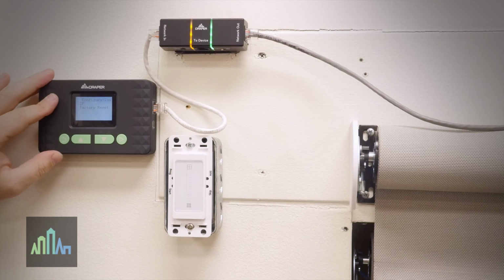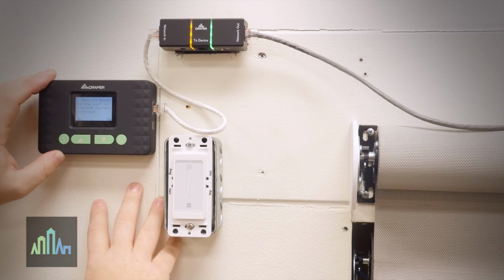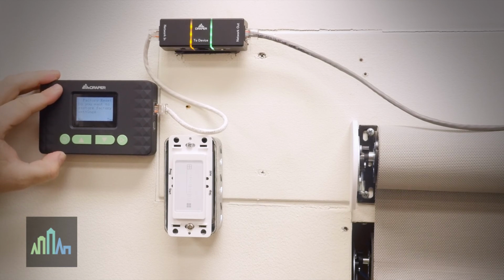The other feature that is available in the configuration screen is a factory reset. Hitting this, do you want to restore factory settings? Doing this will only do a factory reset to the IP gateway. Nothing else on the network will be affected.